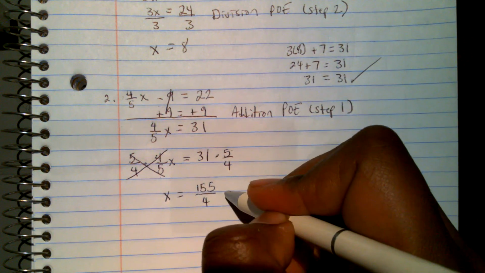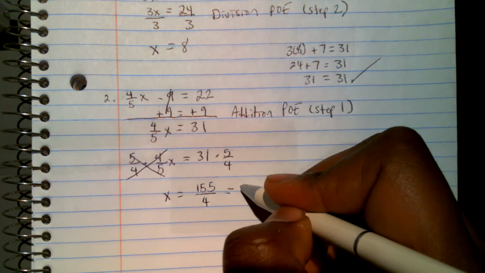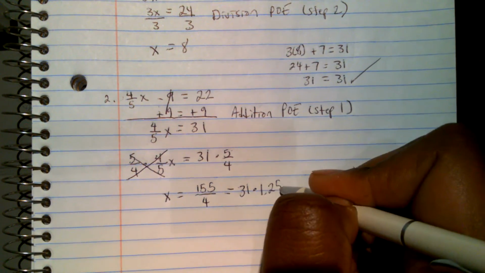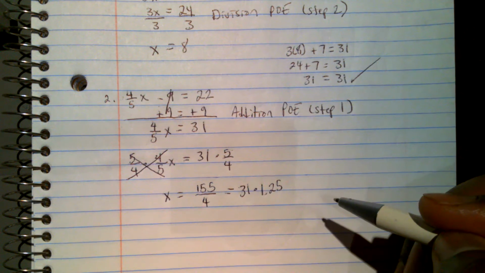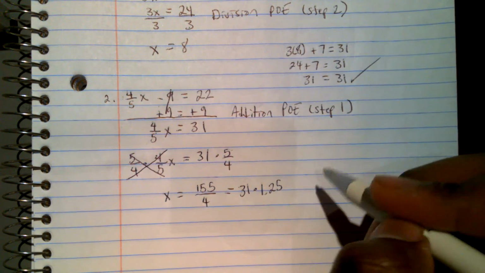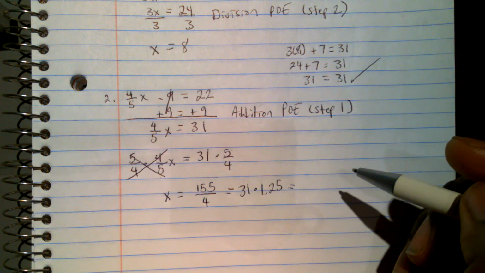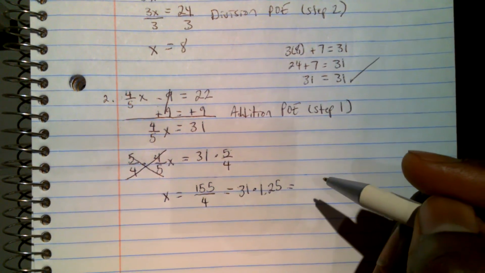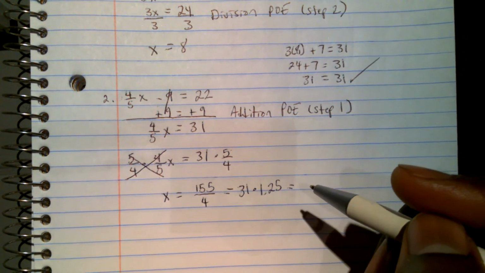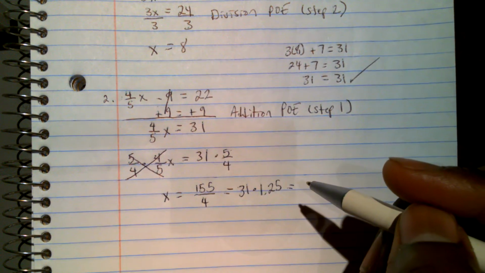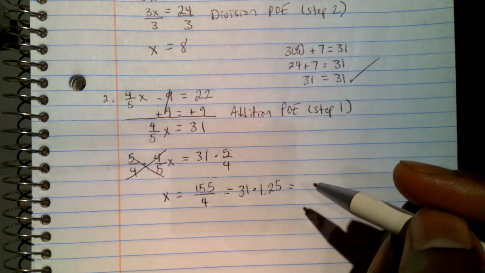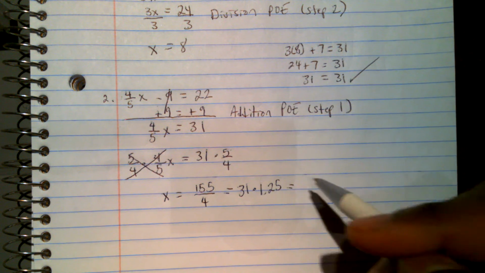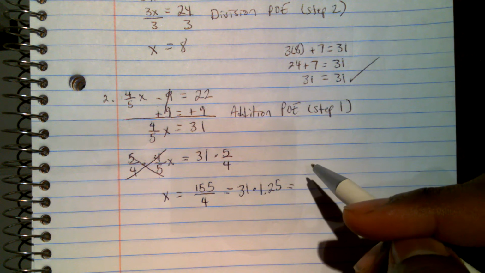Okay? Or what I could have done was this. I could have done 31 times 1.25. Okay? Which I could further go by using the distributive property or using a calculator. Either or will work. Or what I could do is simply divide. I could just simply divide.